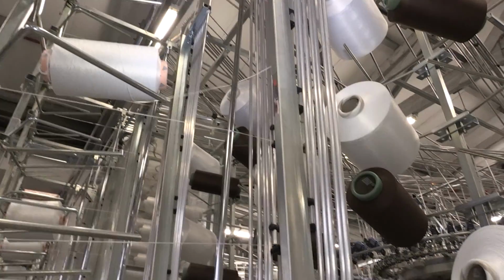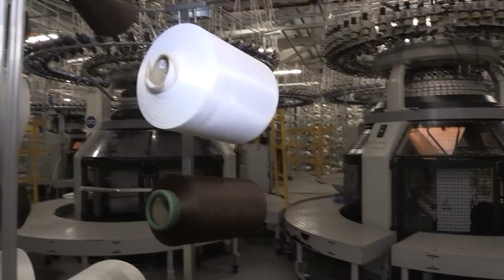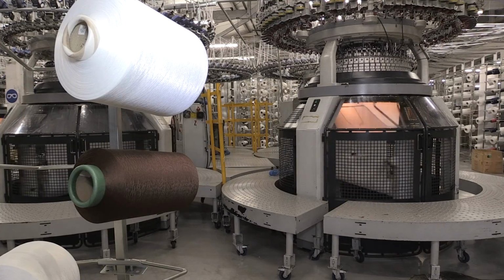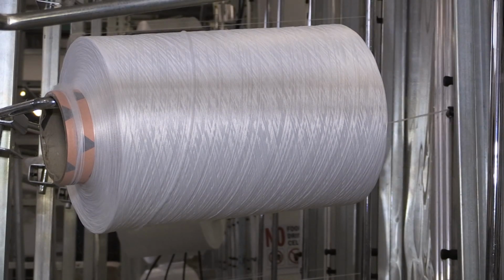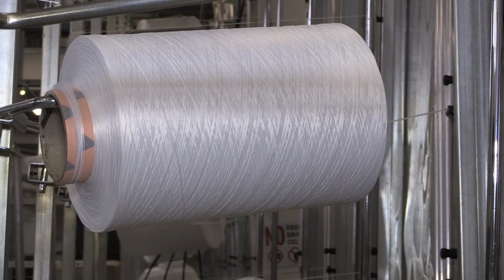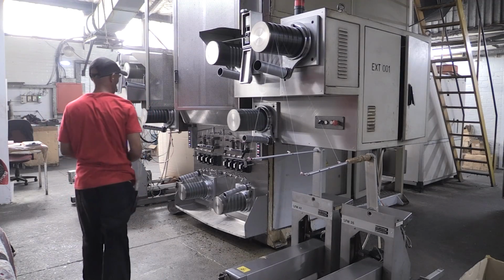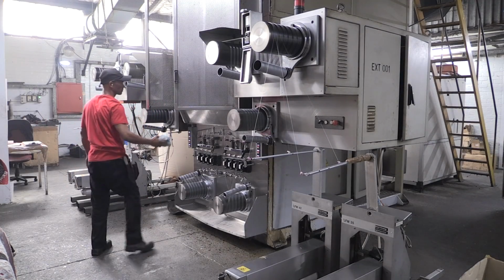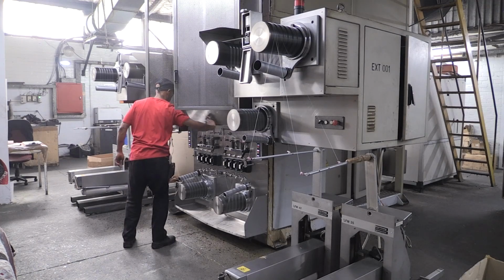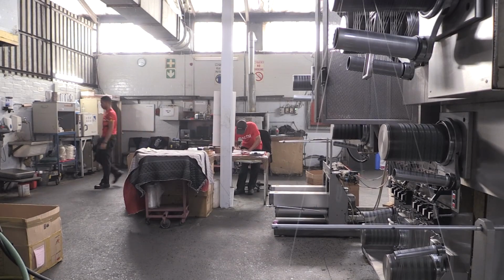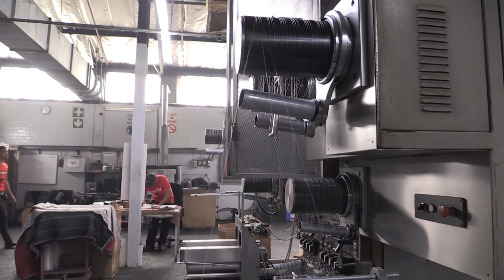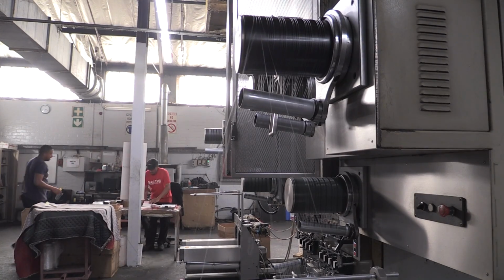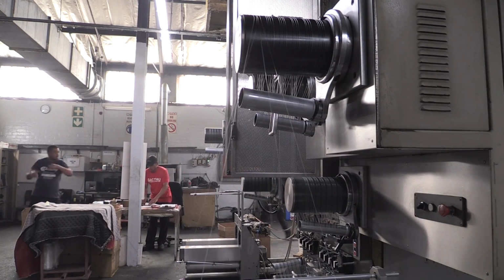The thread is then knitted or woven into textiles. Examples of thread or yarn are cotton or wool used to make clothes or jerseys. The first stage of textile production is the fiber preparation stage. Fiber preparation production machine operators are responsible for setting up, loading, operating and monitoring the machinery and equipment that is used to prepare the fibers.